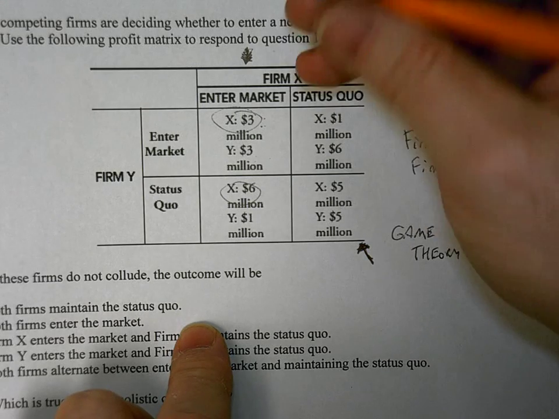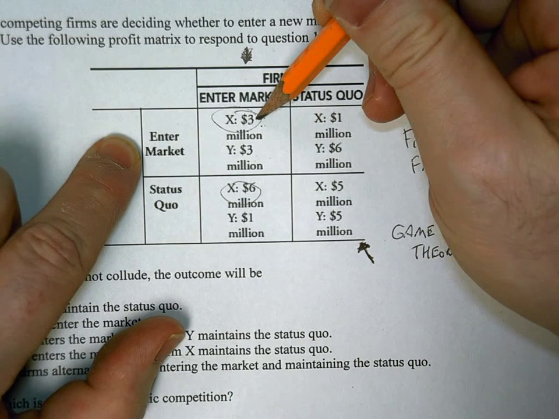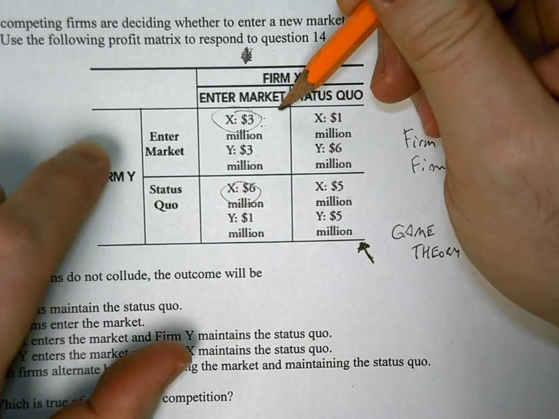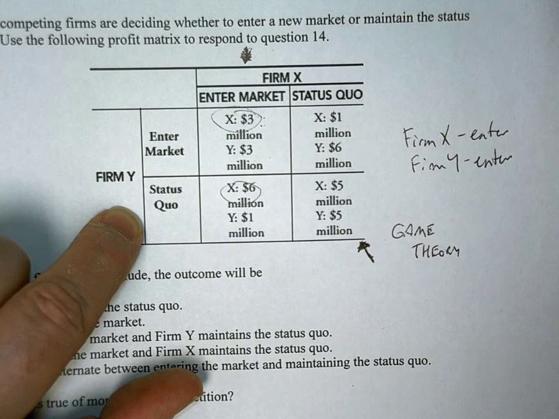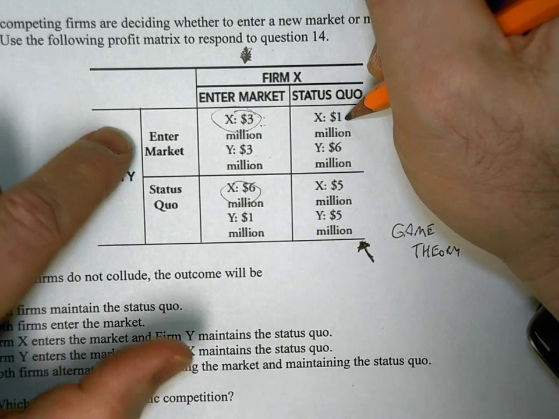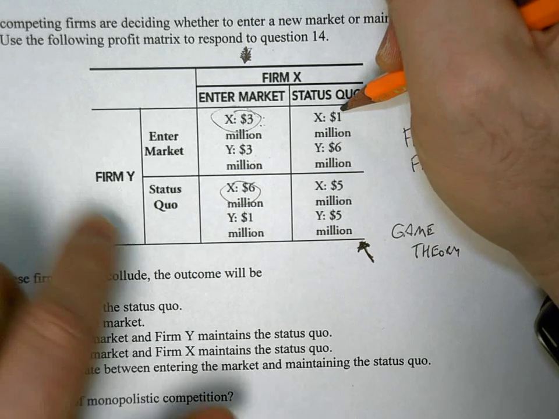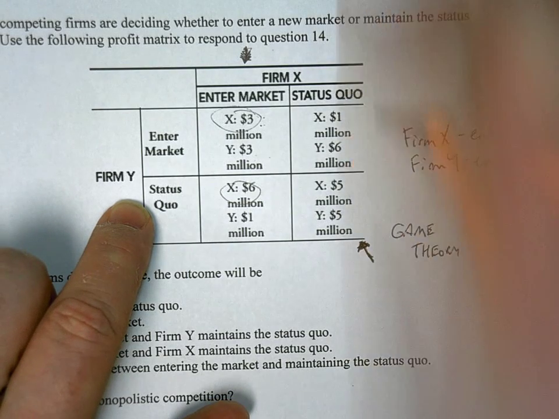Well, if firm Y enters the market, and firm X does too, they end up here making a profit of $3 million. If firm Y does not enter the market and firm X enters the market, then they will profit by $6 million. If firm X stays out of the market and firm Y enters the market, X will end up with only $1 million of profit. And if firm X stays out and firm Y stays out, they'll make 5.